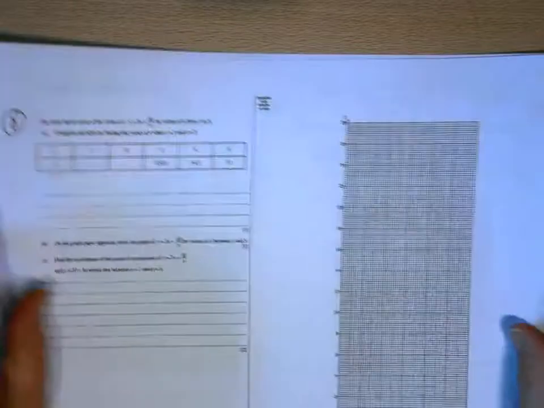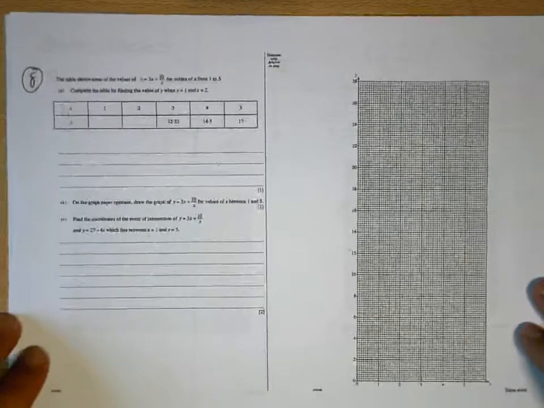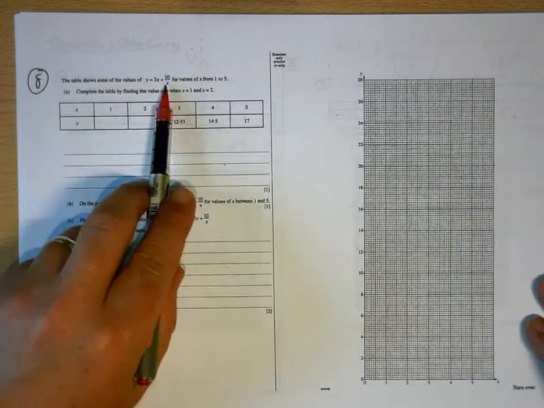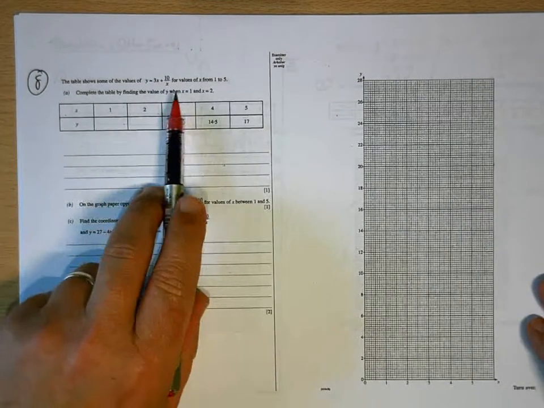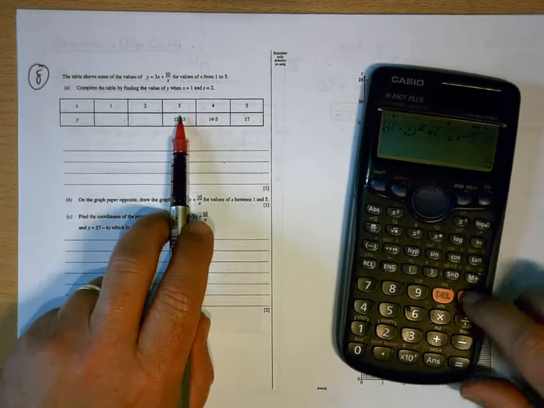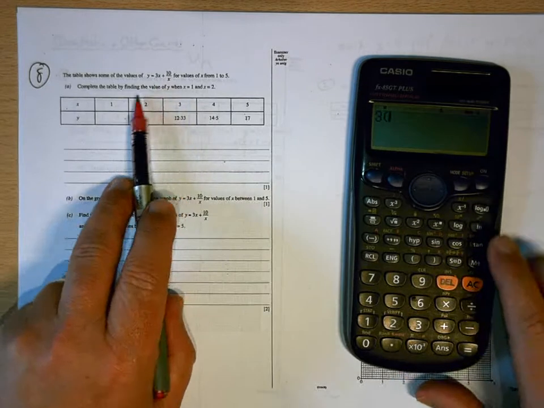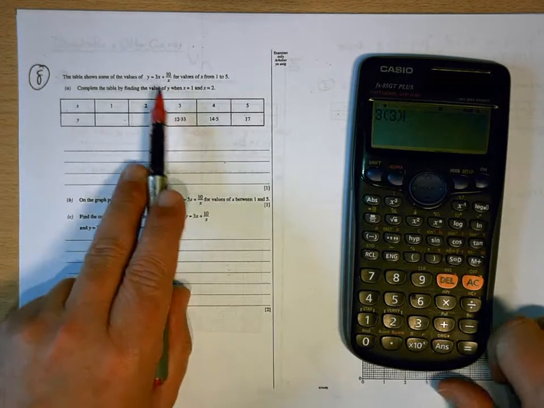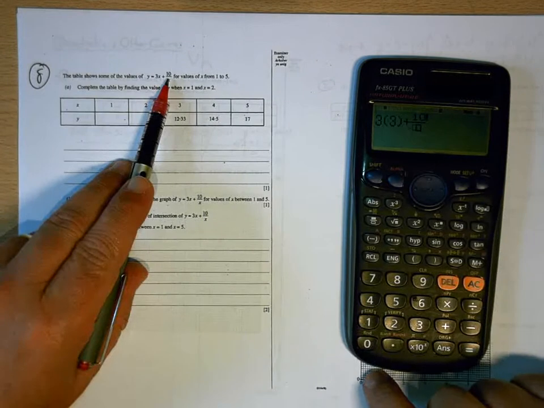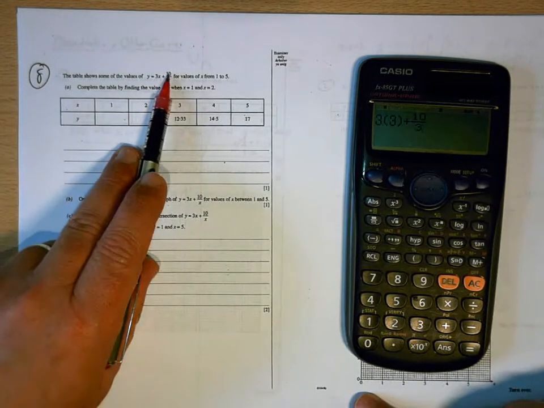And finally, one slightly different one again. This would certainly be at the far end of the paper. So the equation this time is 3x plus 10 over x. Okay, it's going to be on a calculator paper, so we'll just use a calculator for this one. Again, it's worth using a test point first. So probably on your calculator, we'd put this in as 3 bracket 3. Instead of x, we're going to put 3 plus, and then if we use the fraction button, it gives us 10 on top, and on the bottom we're going to want to put 3. Okay, so 3x plus 10 over x becomes 3 plus 10 over 3.